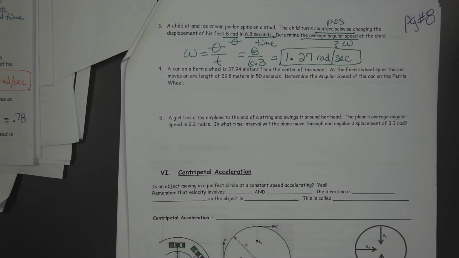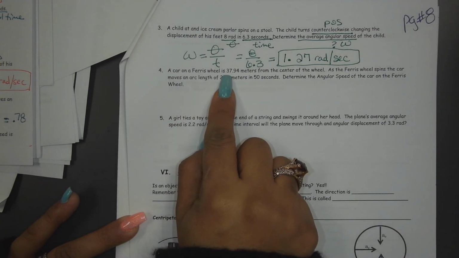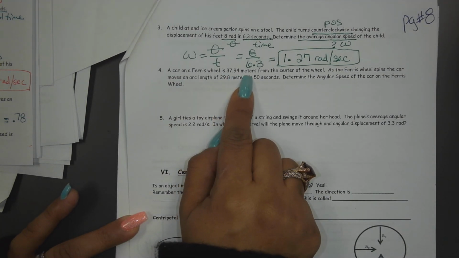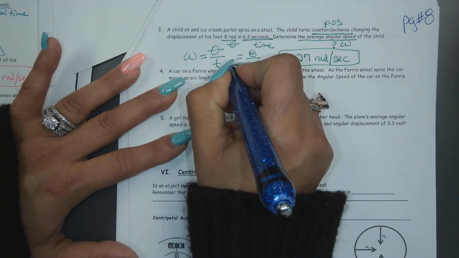The next one is kind of a 2-step problem. A car on the Ferris wheel that's rotating around is 37.94 meters from the center. From the center is the radius.